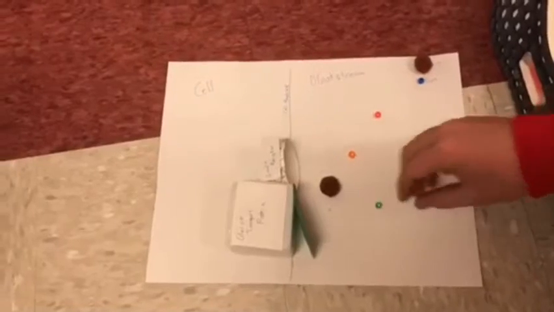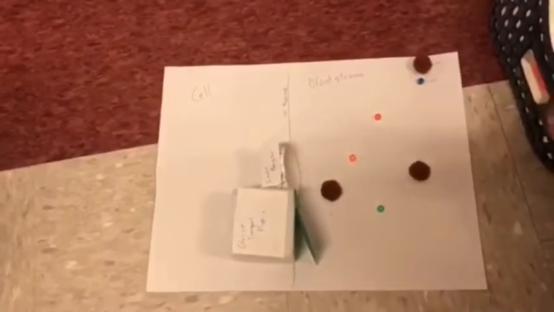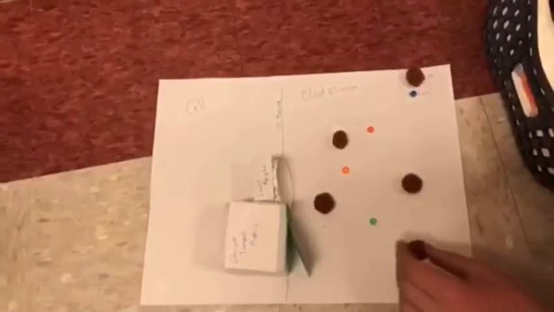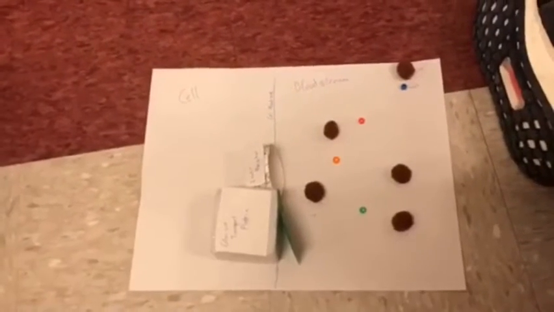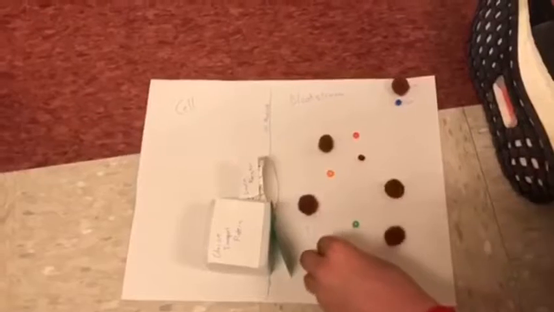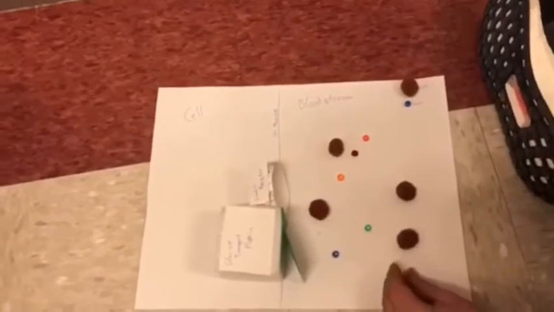So let's just say that you eat a candy bar. So more glucose will be added to your bloodstream. Therefore, more insulin will also be added to counteract the glucose that was also added to your bloodstream.